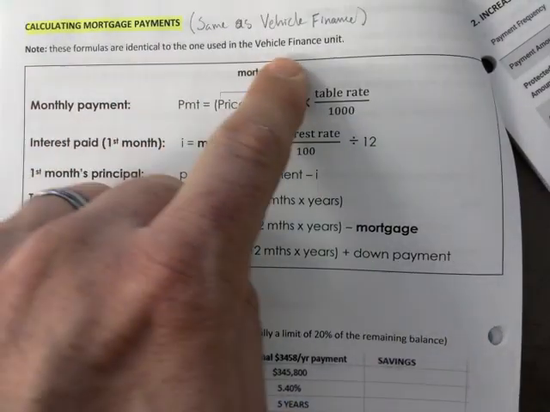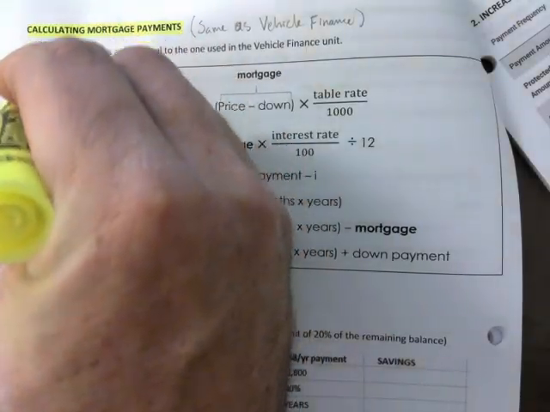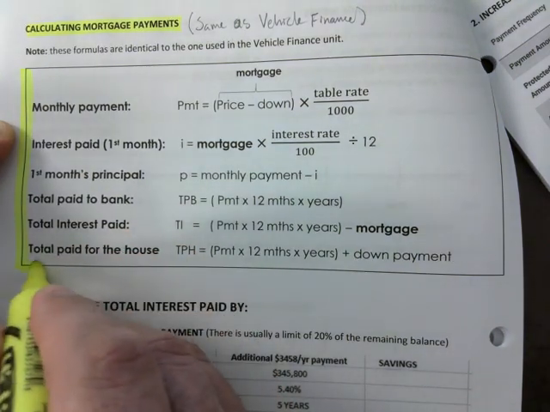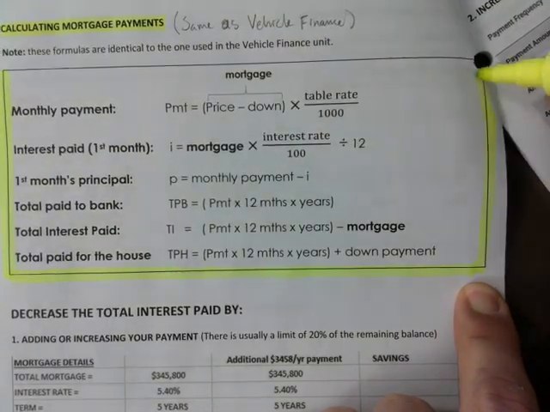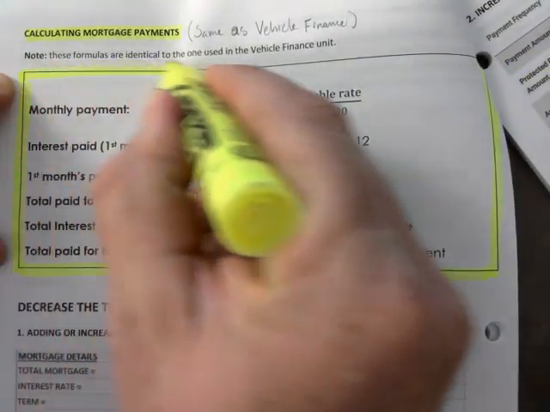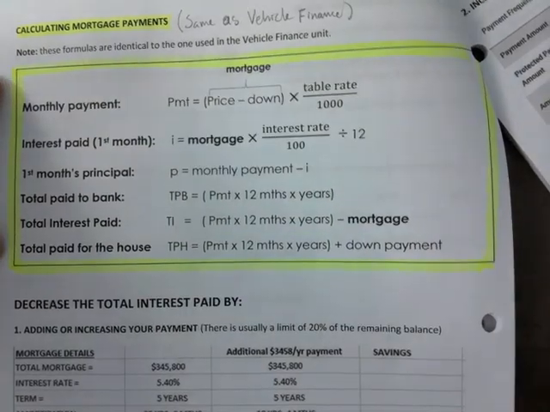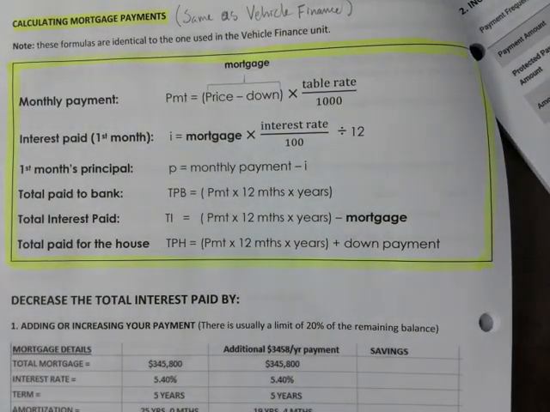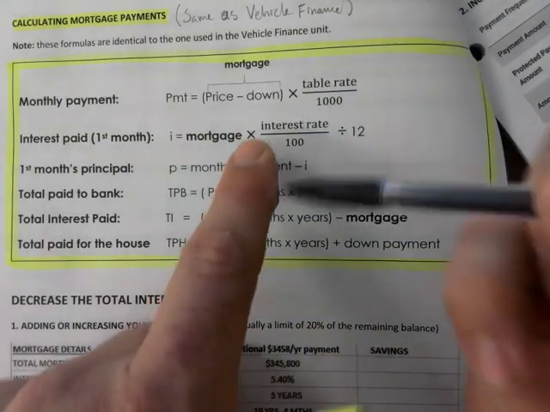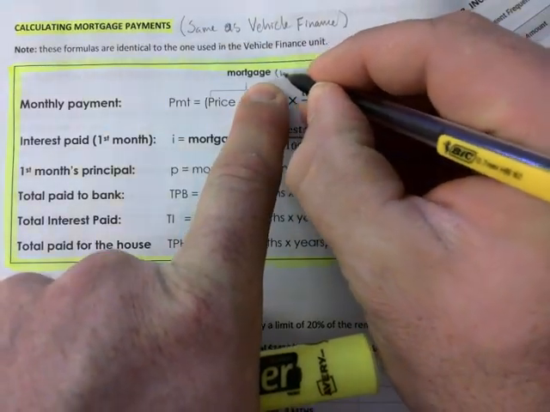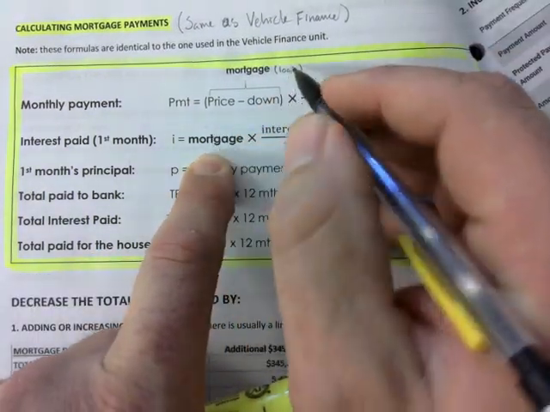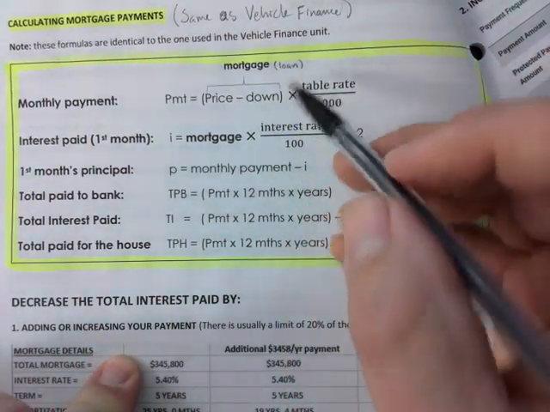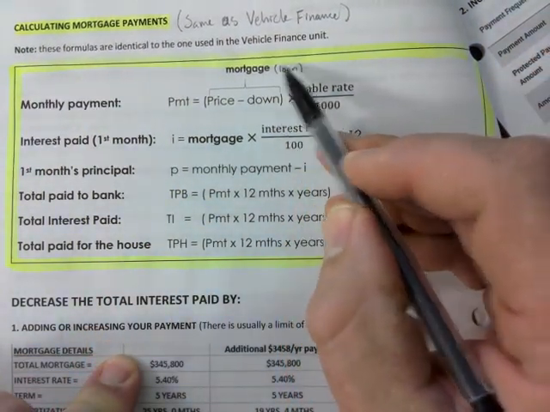These formulas are identical to the ones used in vehicle finance. Do you want to just use the vehicle finance, have that on your study sheet, or do you want all of these in there again? You decide, right? This is loan. You can't put loan next to it. Wherever you see mortgage, maybe just up top here on page 25, maybe just once tell yourself, hey, that's really the loan.